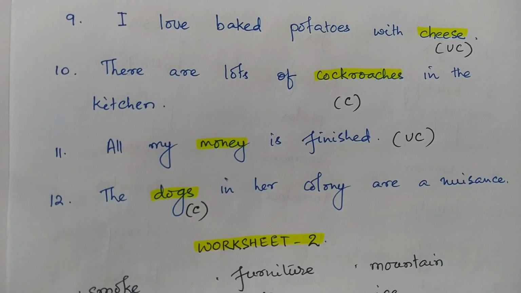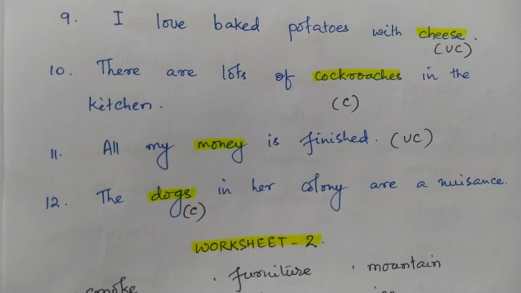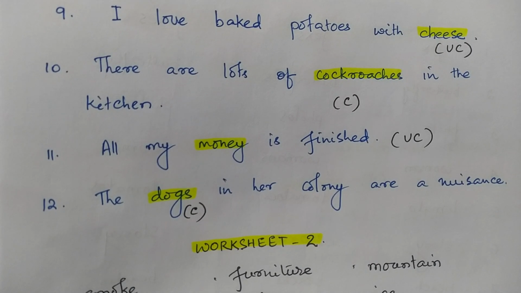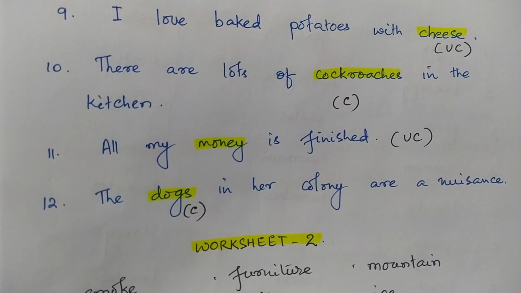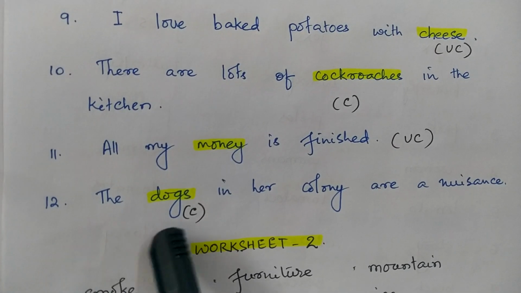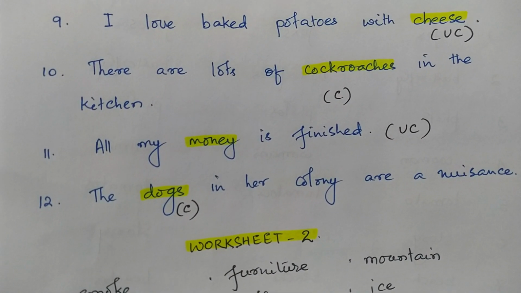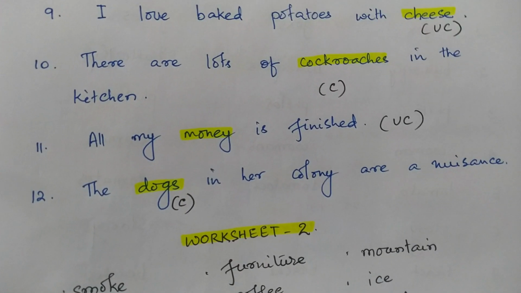But if I use the words give me 2 5 rupee notes, then I can say that money is counted in the form of notes. That is where the difference is. Number 12. The dogs in a colony are a nuisance. Since we can count the number of dogs, it is a countable noun.